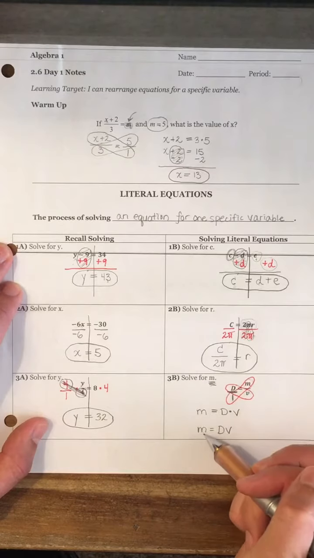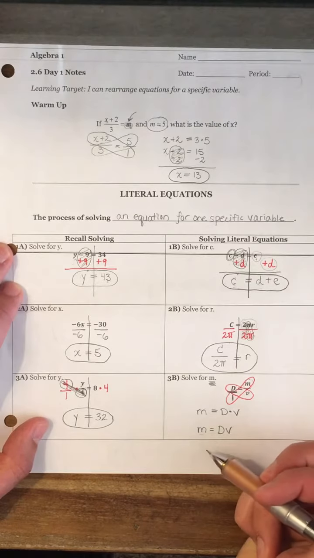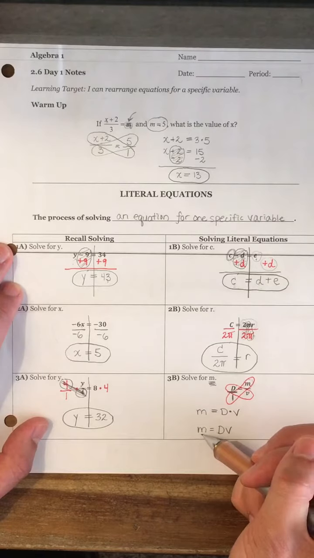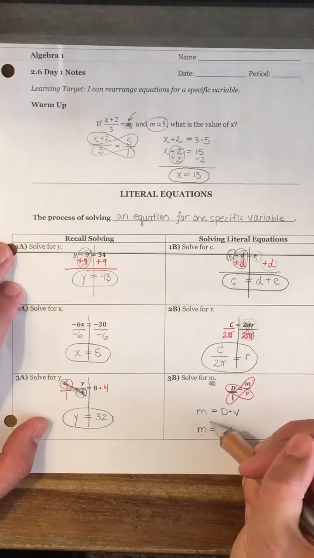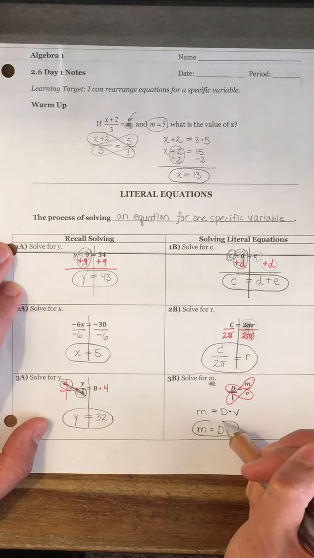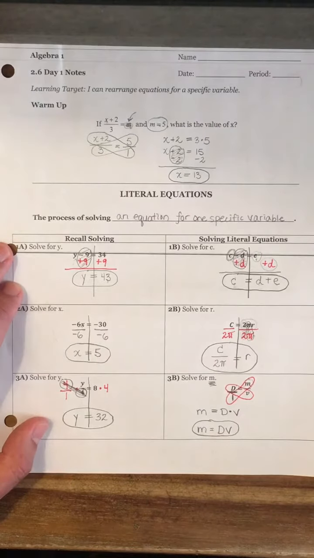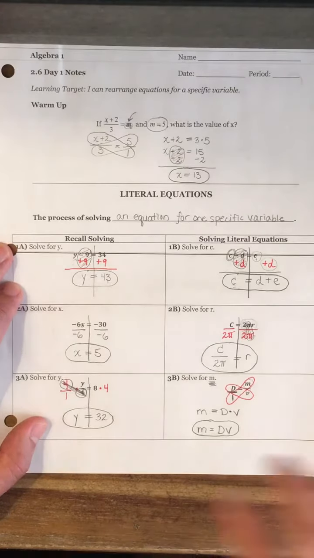Hey, look, M is all by itself on the left-hand side of my equation. So what this is saying is the variable M is equal to all my other stuff on the other side of my equation. I've accomplished what I need to accomplish. I've written this equation in terms of M. Let's look on the back-hand side.